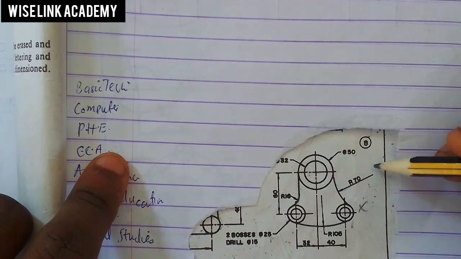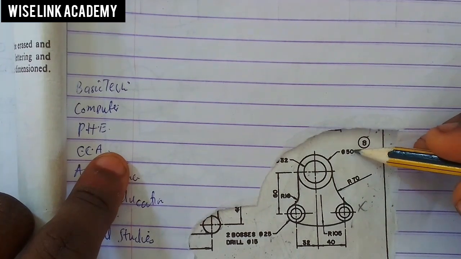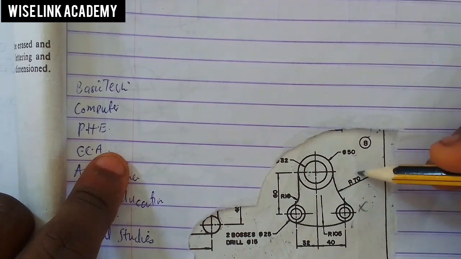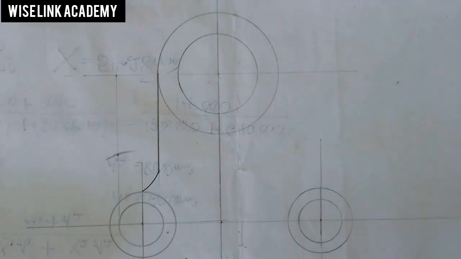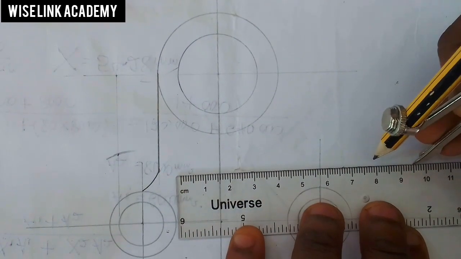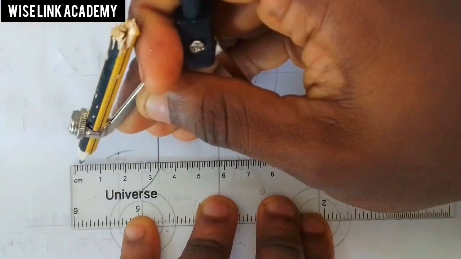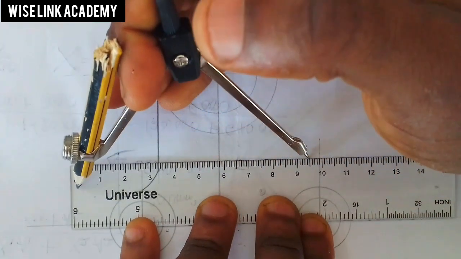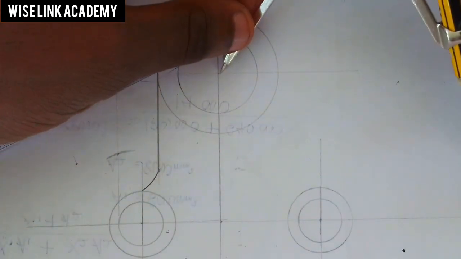So I will add. It simply means the diameter is 50, so the radius will be 25. 25 plus 70 will give us 95, right? So you take your compass this way, measure 95 from this point here to this point here. That is 95. So I take it at this point here, right?